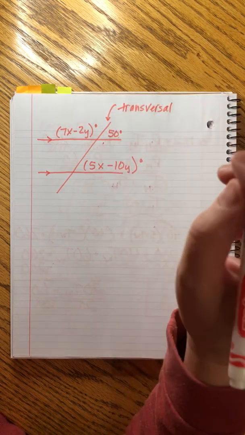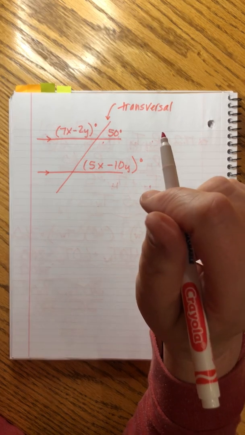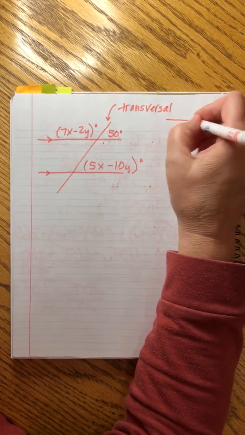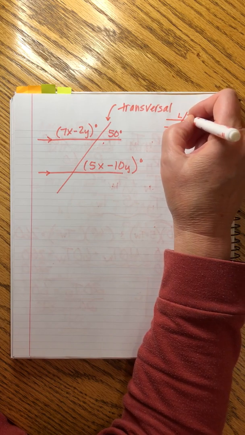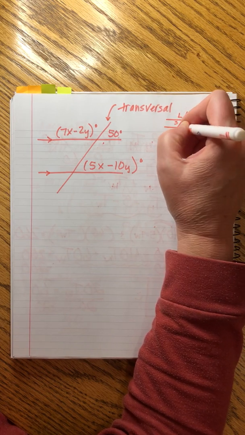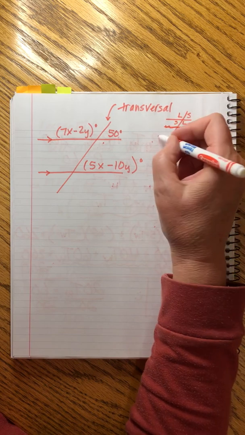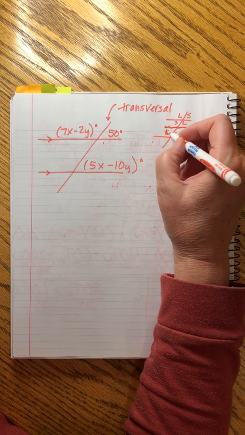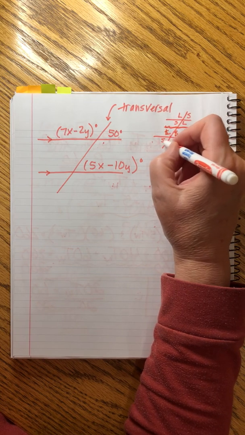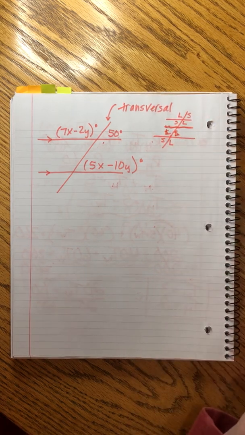We studied that way back in the beginning of the year. We reviewed that. And we know that when this kind of thing happens, we get a pattern of angles, right? Larger, smaller, smaller, larger. And then smaller, larger. They keep repeating that pattern over and over.